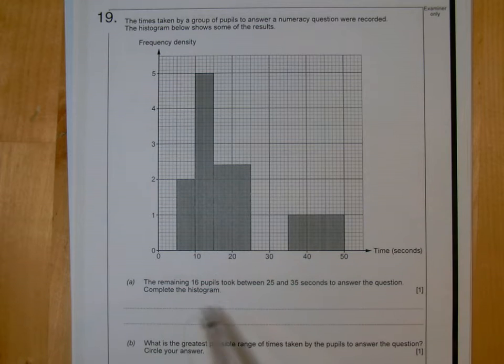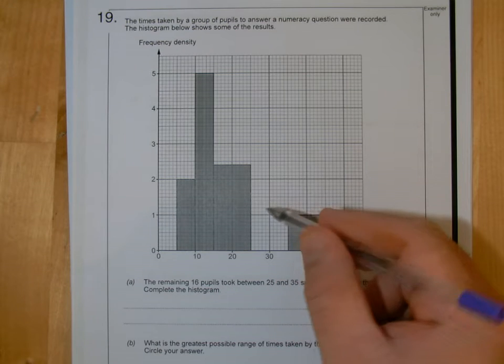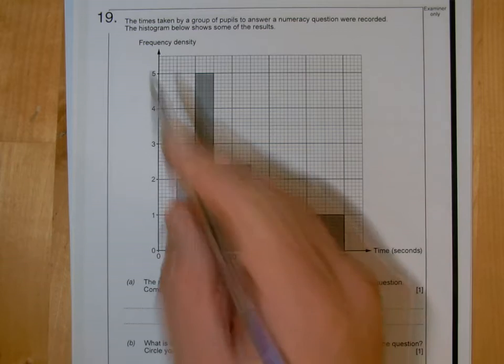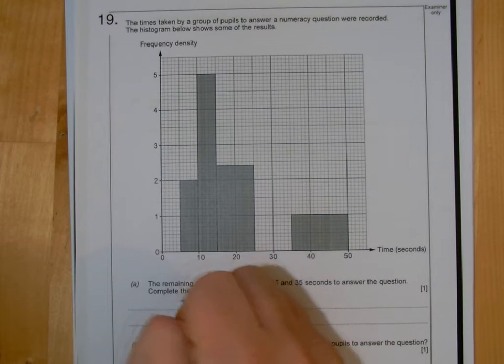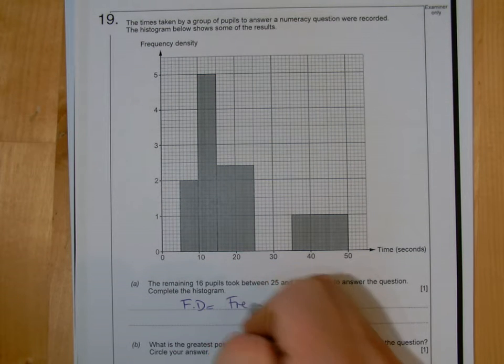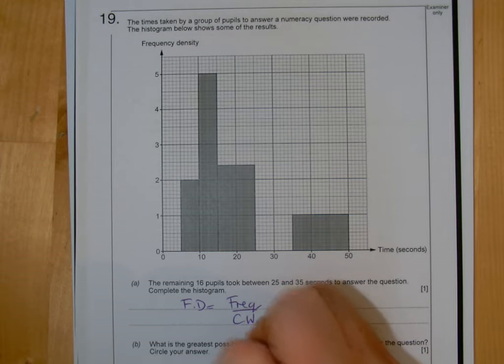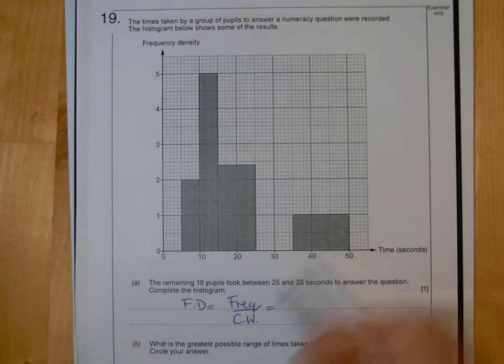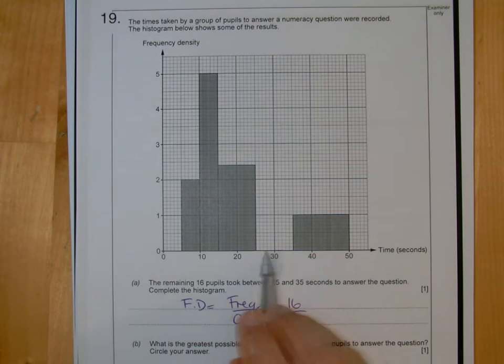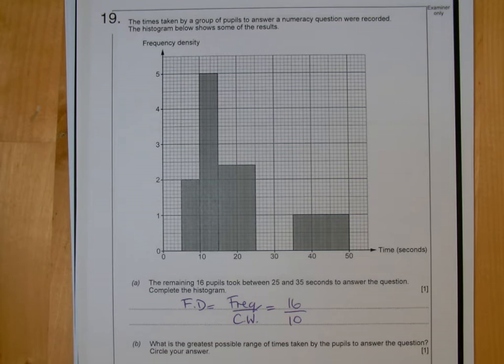Okay, so we've got to complete the histogram. Now we're told 16 pupils took between 25 and 35 seconds. So to create the histogram, we need to work out the height of the bar, which will be the frequency density value. Remember, frequency density is the frequency divided by the class width. The frequency in this case is 16 pupils, and the class width is 10 seconds, between 25 and 35 seconds.